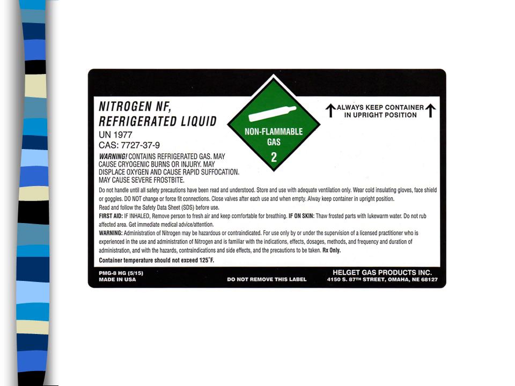If you will also notice, there is a statement RX only. It is just above the Helget Gas Products logo on the bottom. This makes this label a medical label. It states up on top nitrogen NF, and it states down on the bottom RX only.